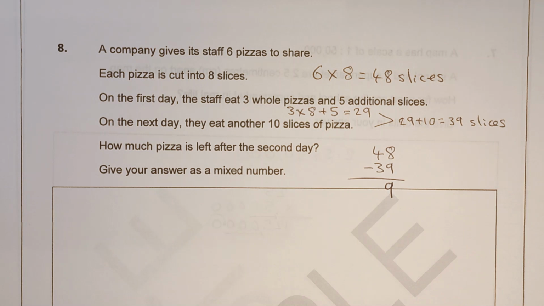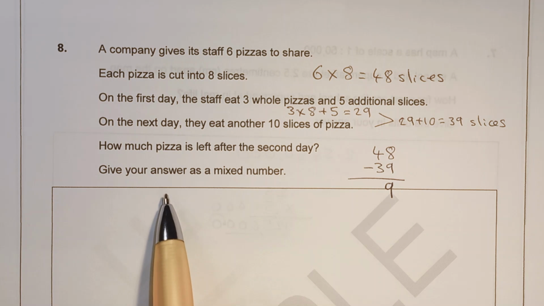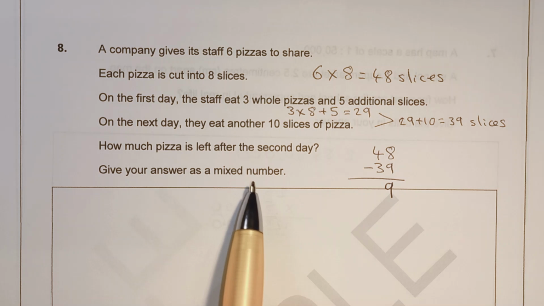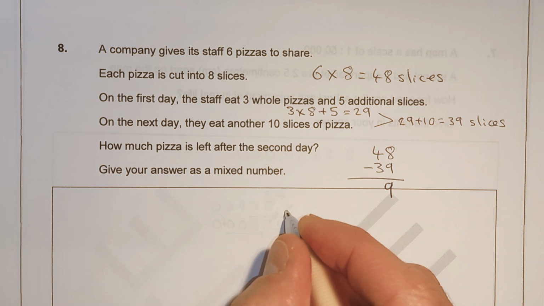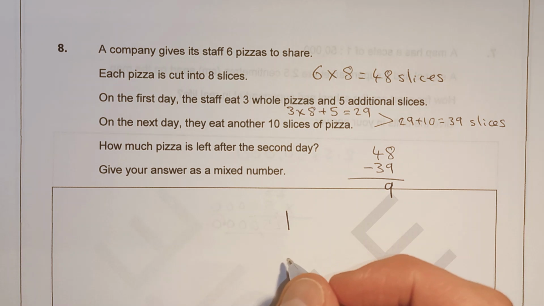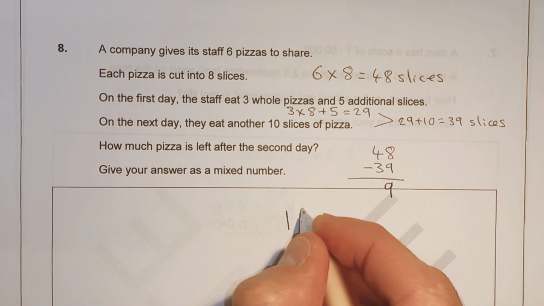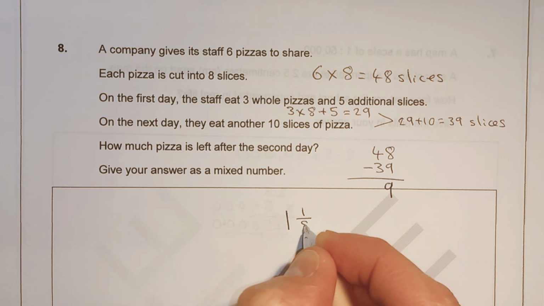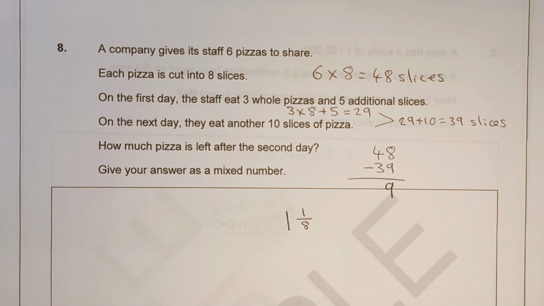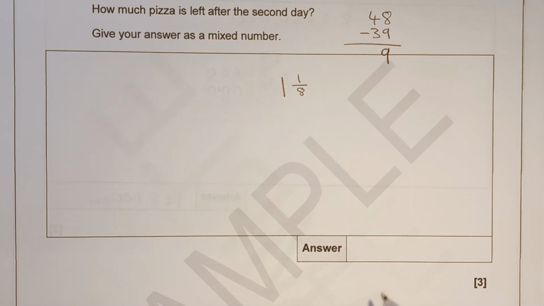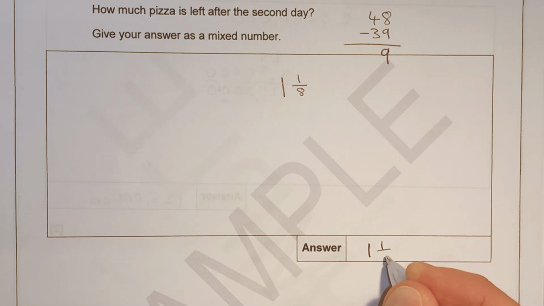So 9 slices are left, but they've said give your answer as a mixed number. So they want to know how many whole pizzas and then how many parts of a pizza. Well, if there's 8 slices in one pizza, we're going to have 1 whole pizza and then we're going to have 1 piece left. And that 1 piece is 1/8 of a pizza. So we can write that as 1 and 1/8.